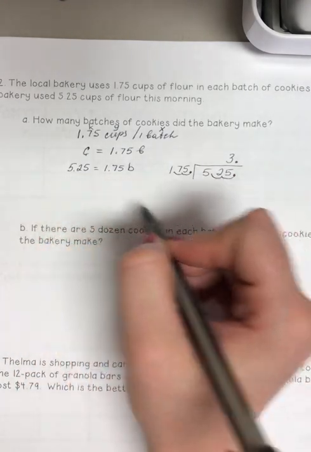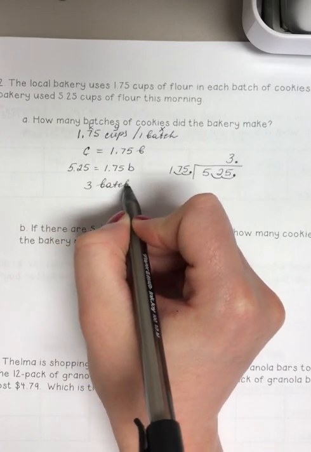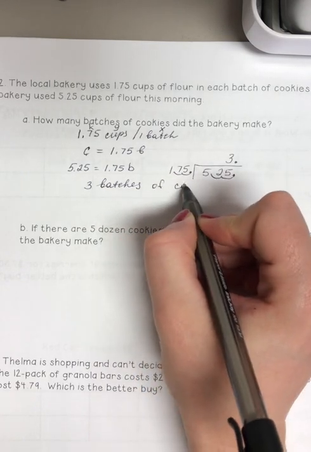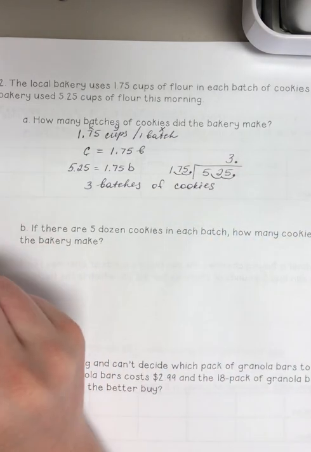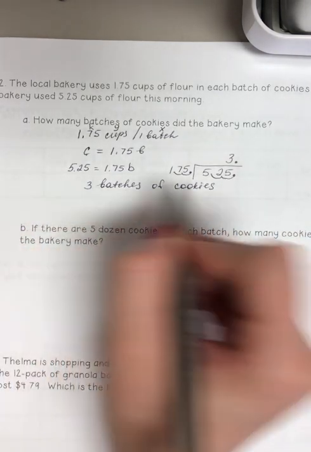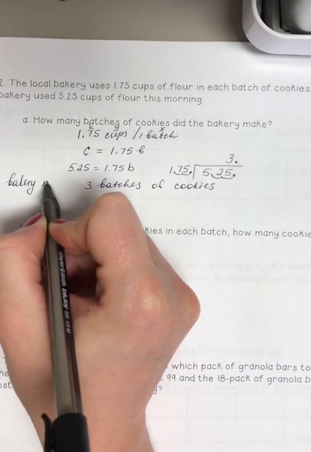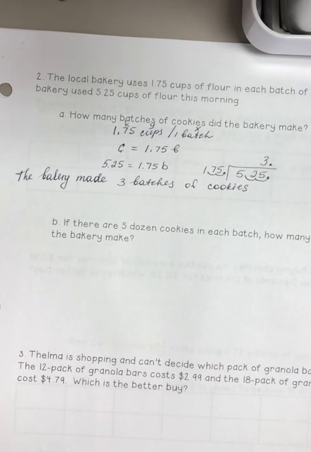So that means that the answer is 3 batches of cookies, or we can write, the bakery made 3 batches of cookies. That's our answer. If there are 5 dozen cookies in each batch, how many cookies did the bakery make?